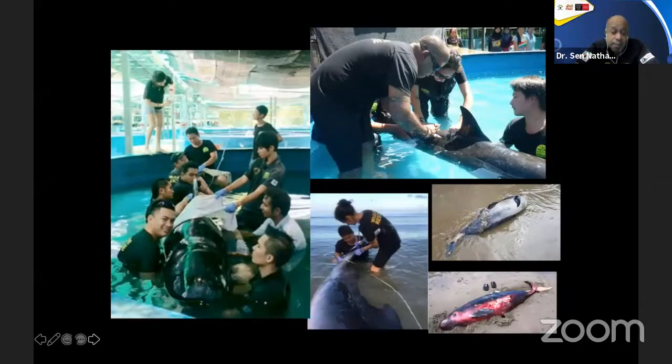We have had some success stories though. Recently, we had one turtle that we managed to remove the plastic material from, not from the upper end, but from the lower end, and it managed to survive, and we released this turtle. So besides turtles, dolphins and pilot whales are also a big issue that we have. Here, we are working with University Malaysia Sabah. They have a marine research center, so we work closely with them.